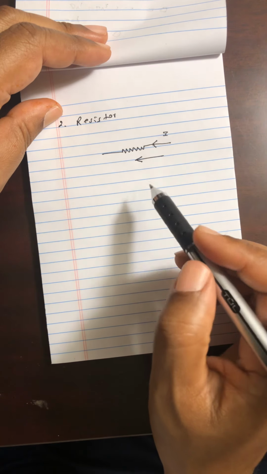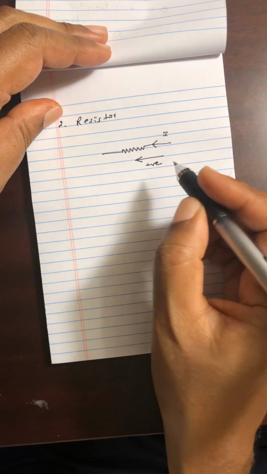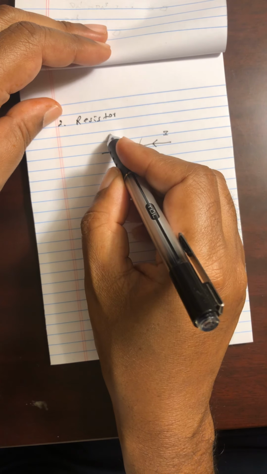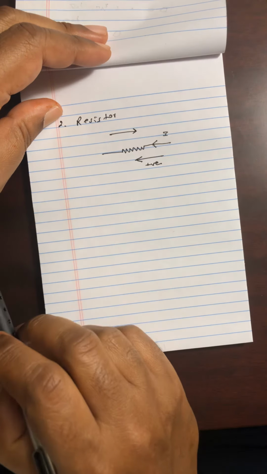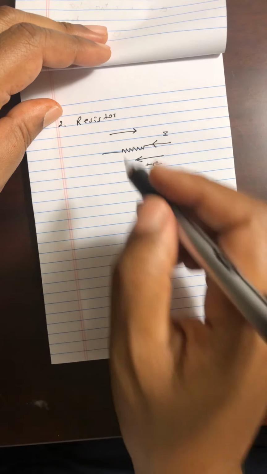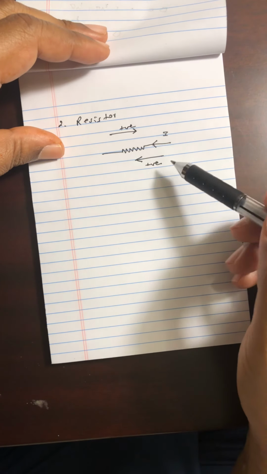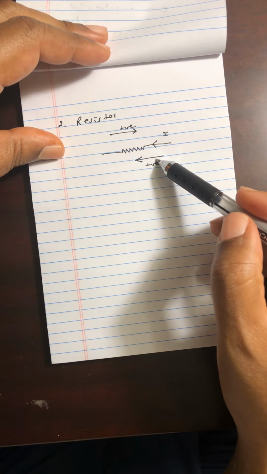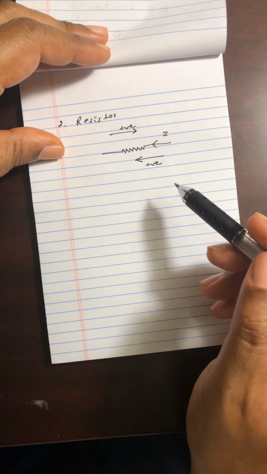But if it's traversed in the opposite direction, in the direction of increasing potential, then it's taken to be positive. So for a resistor, if it's traversed in the direction of the current, it's taken to be negative, and if traversed opposite to the direction of the current, it's taken to be positive.